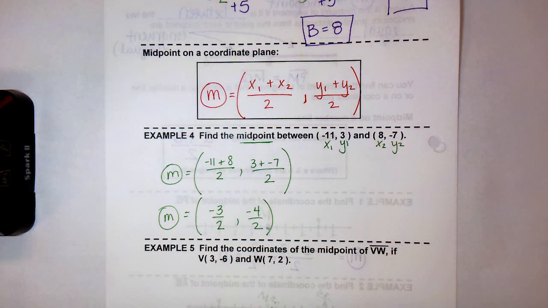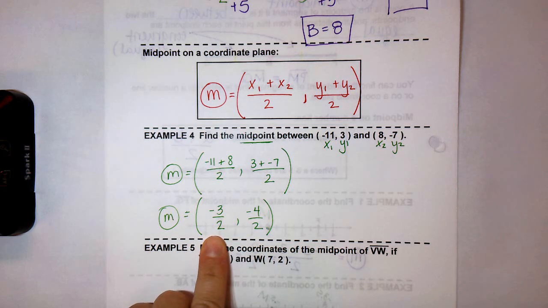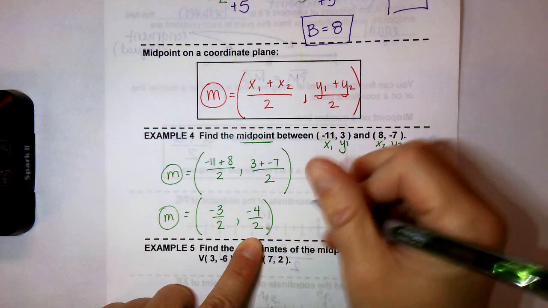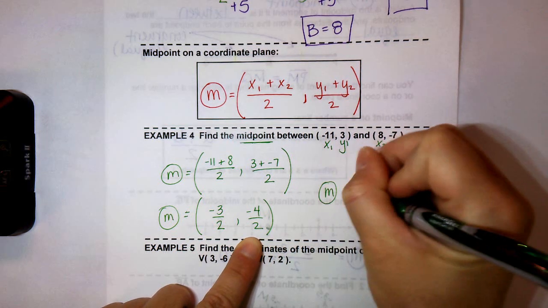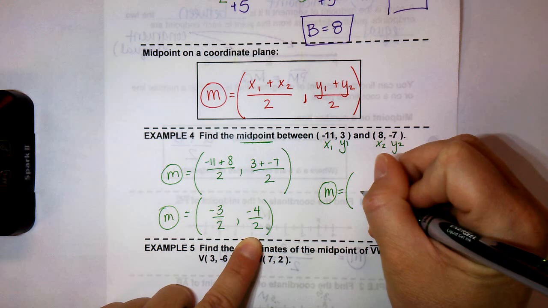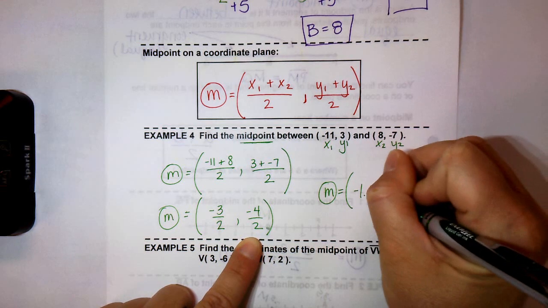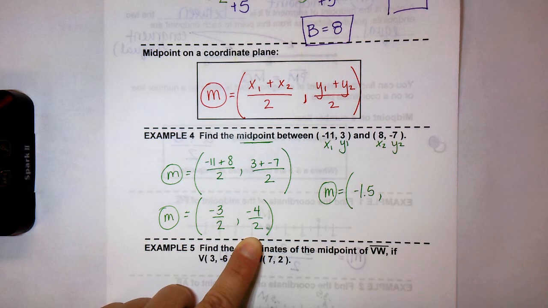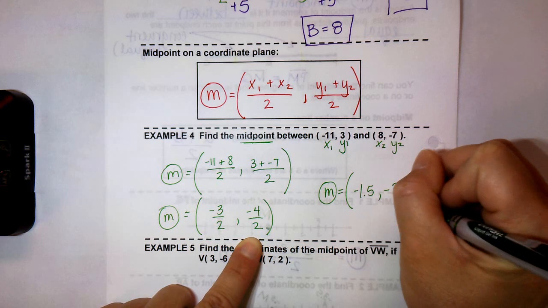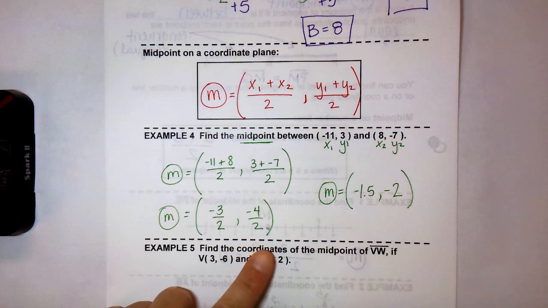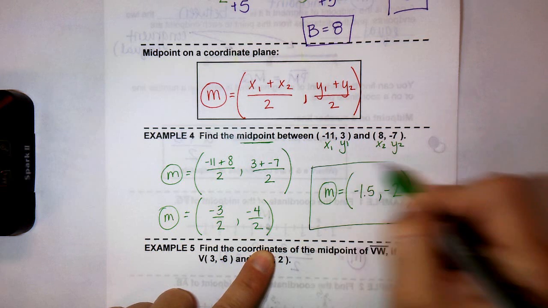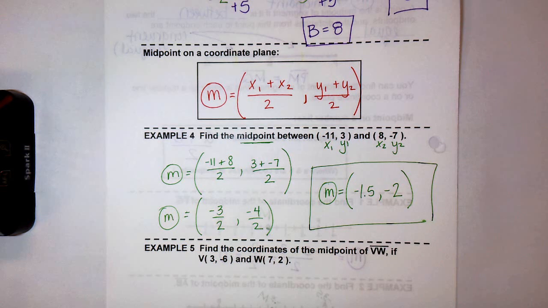And then lastly, can I reduce any further? One more step. It is your choice if you want to put them as decimals or leave them as fractions, but I do need them completely reduced. So if you're going to do decimals, it would be negative 1.5, comma, negative 2. That would be my final answer. So I want them completely reduced, please.